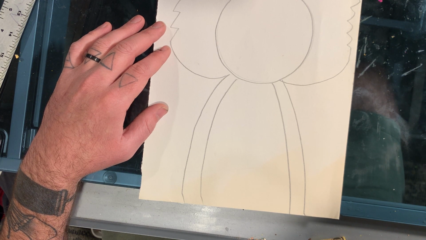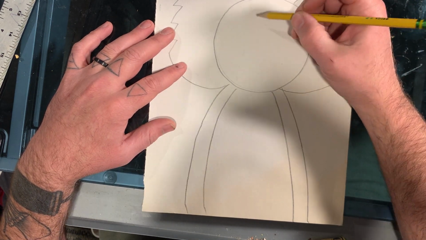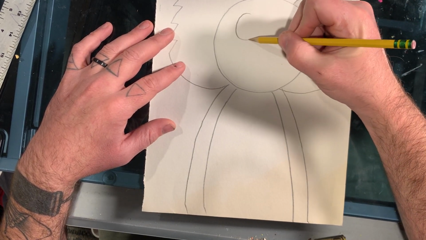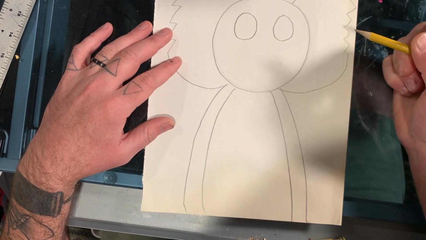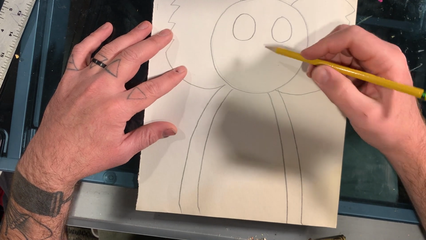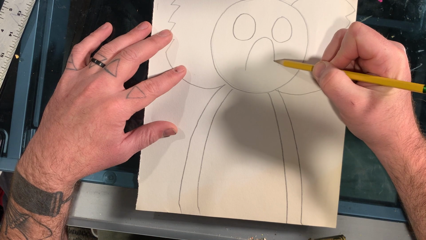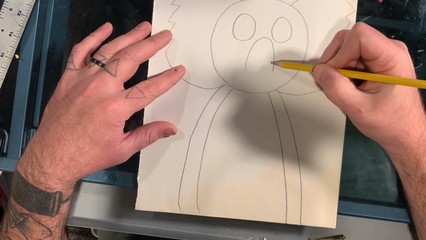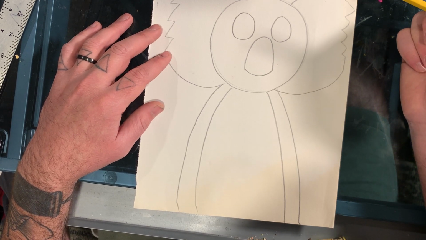Now what we're going to do is make our koala's face. We're going to do some circles, so a big circle here and a big circle here. Koalas have a very, very specific kind of funky shaped nose, and it's going to go up like this and down, and then we're going to curve it like that.